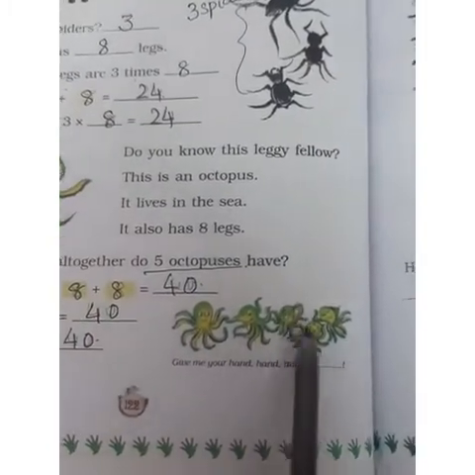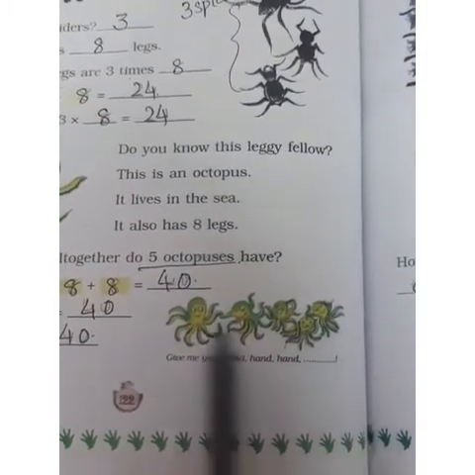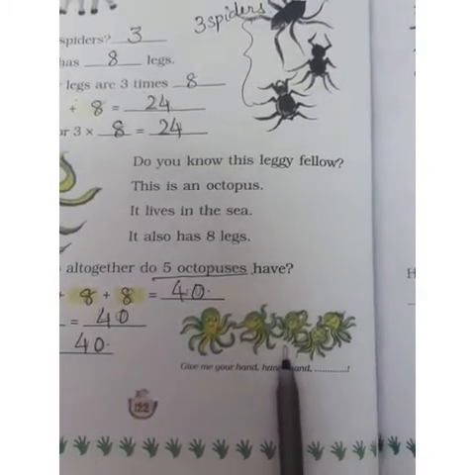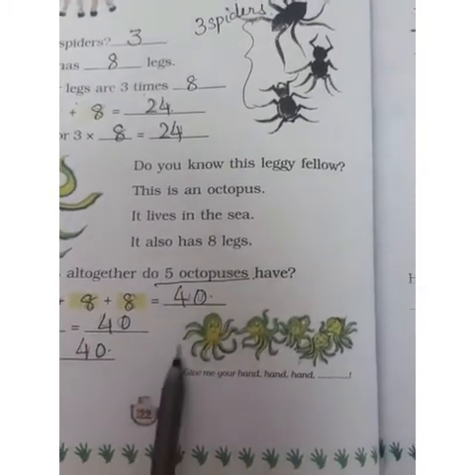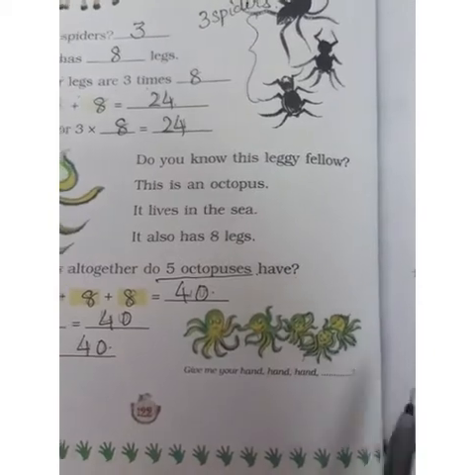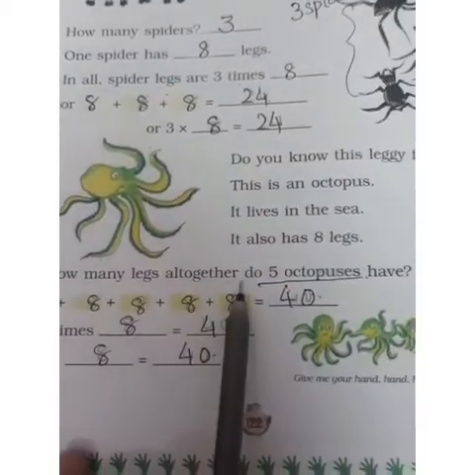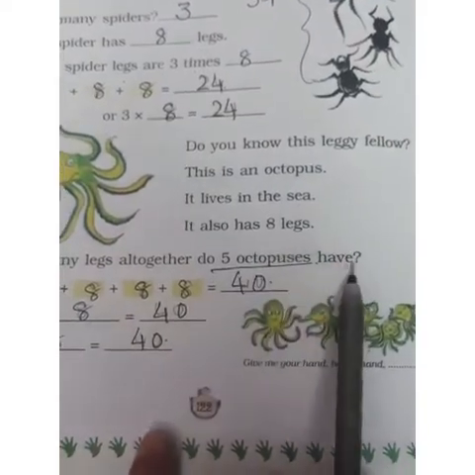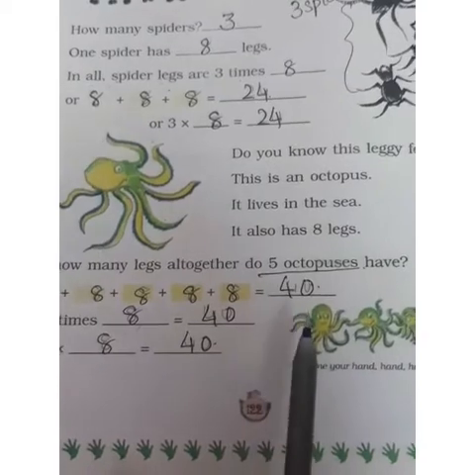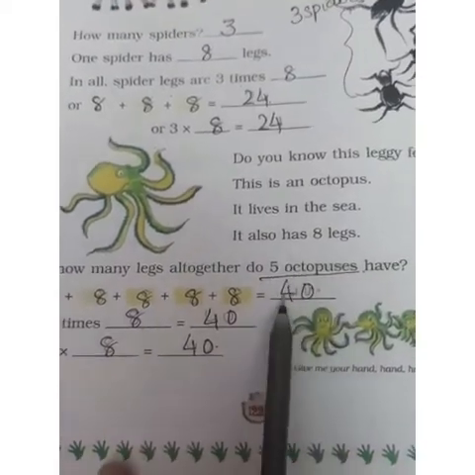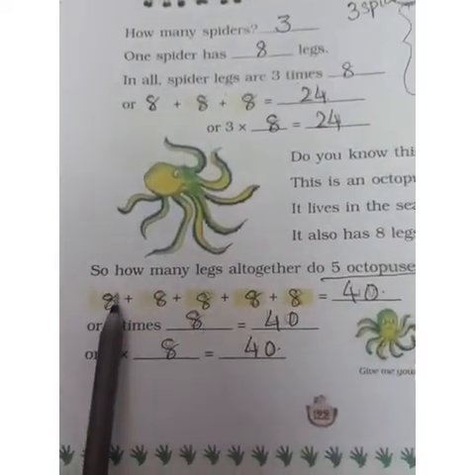1, 2, 3, 4 and 5 octopuses there. You can see 5 octopuses given here. Now one octopus has 8 legs, so 5 octopuses will have how many legs, that you have to find out. So how many legs altogether do 5 octopuses have? Now I have underlined these things, so you also have to underline these things in your textbooks because these are the important things. First we are going to write 8 five times.